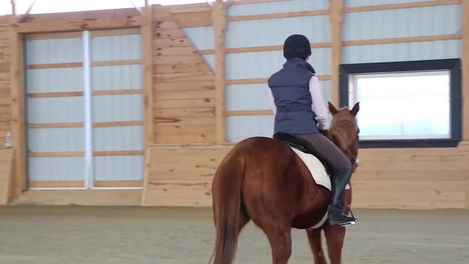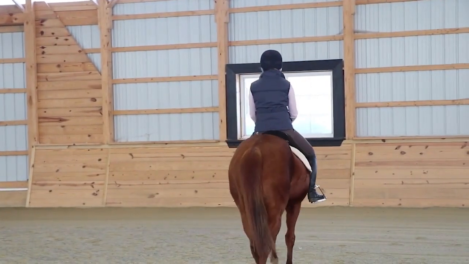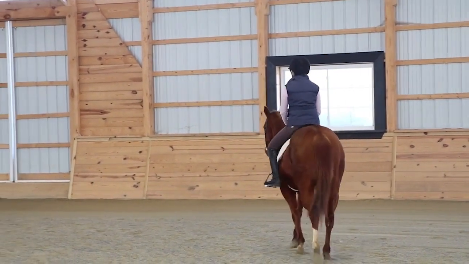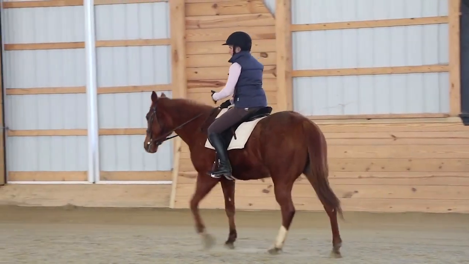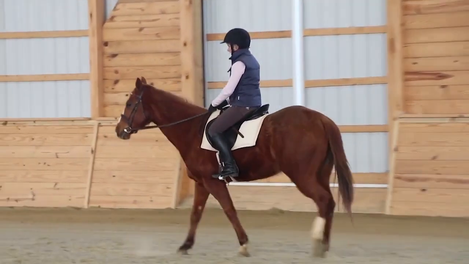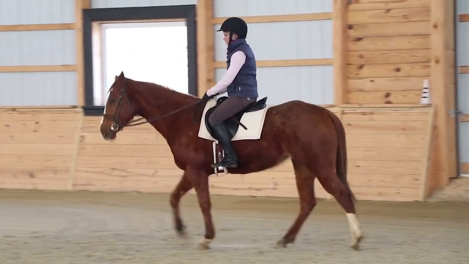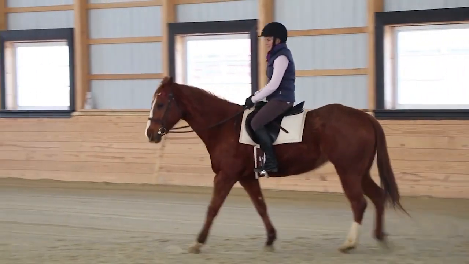I could bump with my legs. I could carry a whip and give her a little tap with the whip. But as soon as she walks forward, even that first initial step, I want to release the pressure. This is often what happens with horses that don't go forward well, is the rider never releases the pressure for going forward.